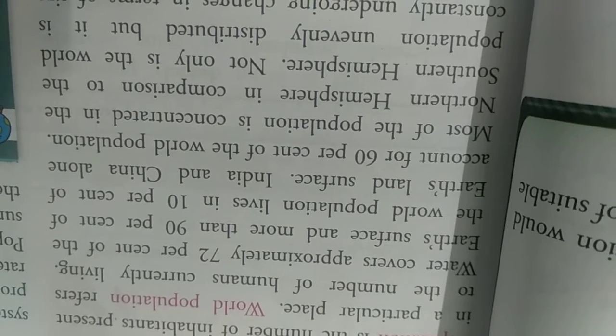Water covers approximately 72% of our Earth's surface, and more than 90% of the world's population lives in only 10% of Earth's land surface. India and China alone account for 60% of the world population.